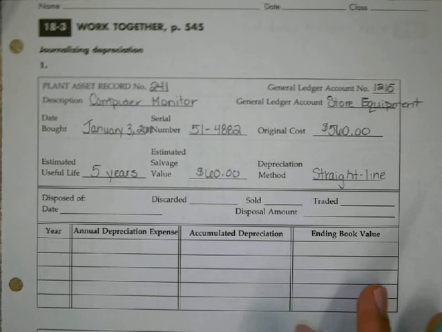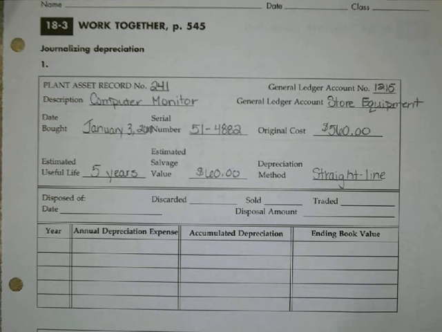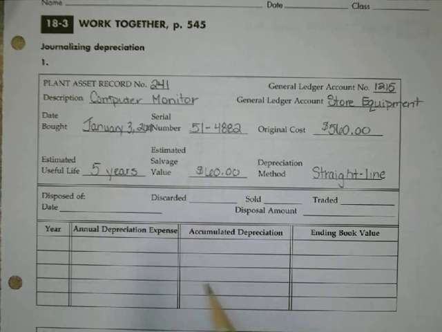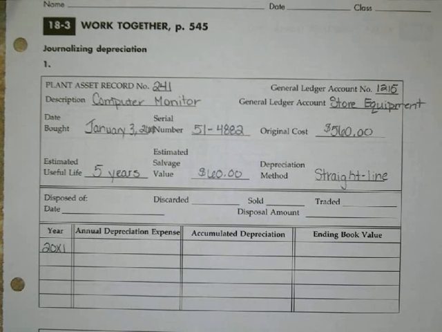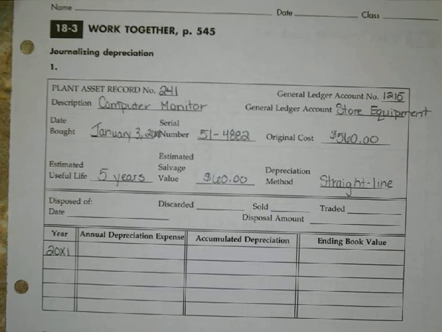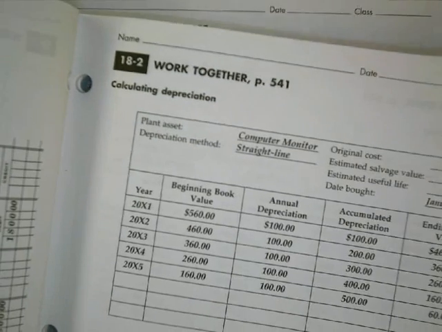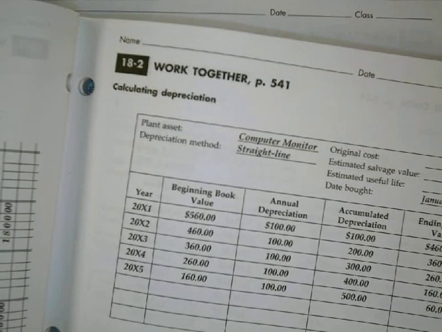Now we're going to figure out what our depreciation is, our accumulated depreciation, and also our ending book value. So we bought it in 20X1, so we're going to label that as our first year, 20X1. And our annual depreciation, then, we have to figure out, we can go back to our work together on 18.2, and we can see that that is already filled out for us for 20X1, 20X2, and 20X3.